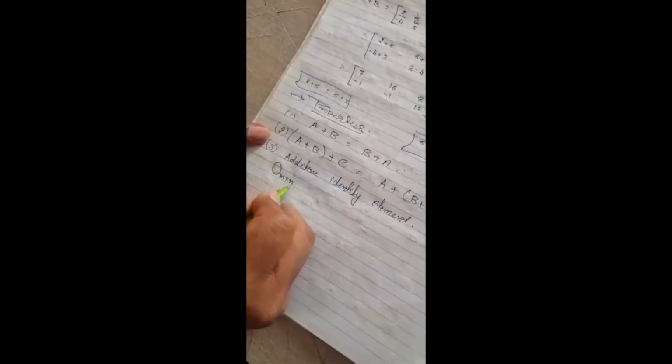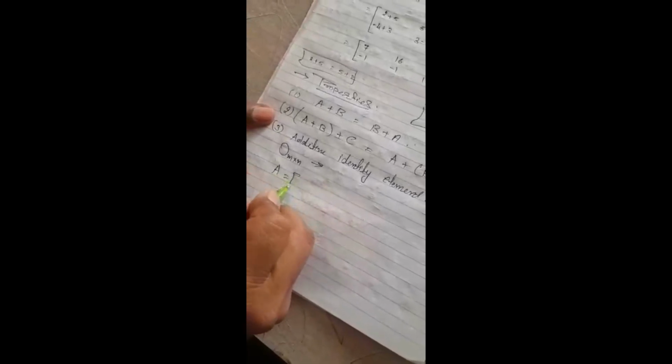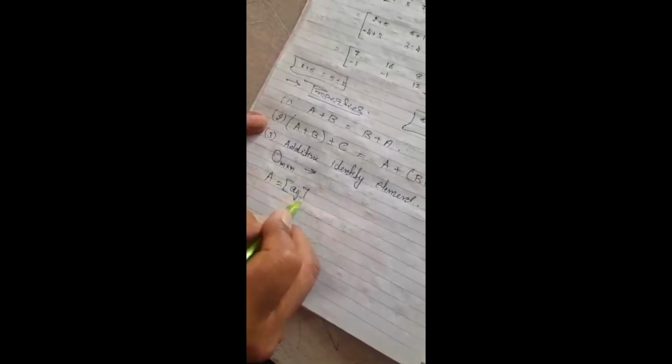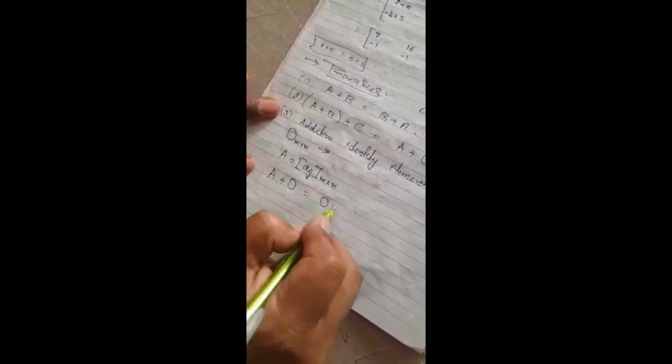M cross N zero matrix is the additive identity, you can say. Because if you take any matrix A equal to Aij, M cross N, their addition will be what? A plus O or O plus A is the same as what? The matrix A. That means if you add 0 to any number, it remains as it is. So like this in the matrix also you can say.